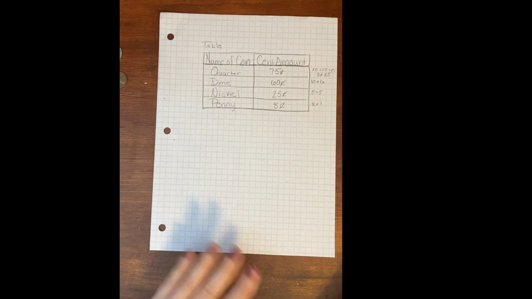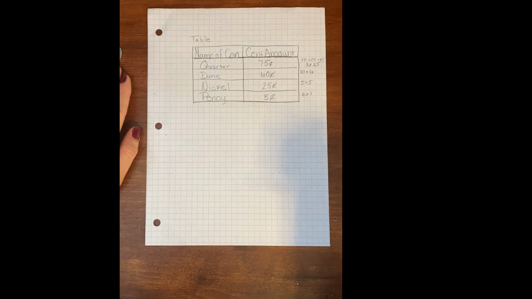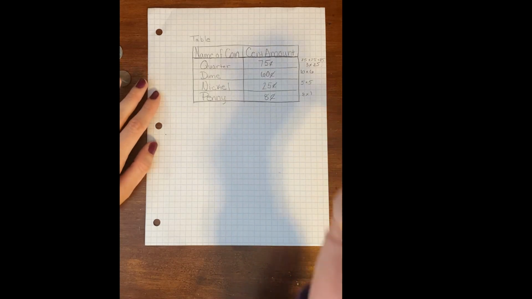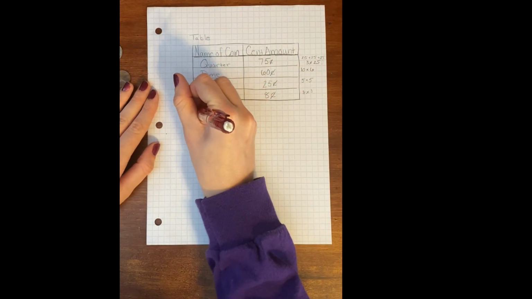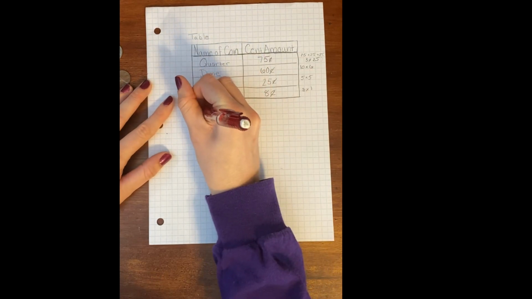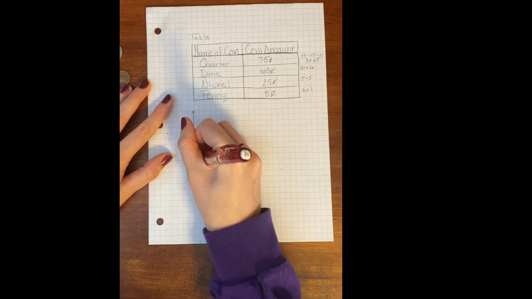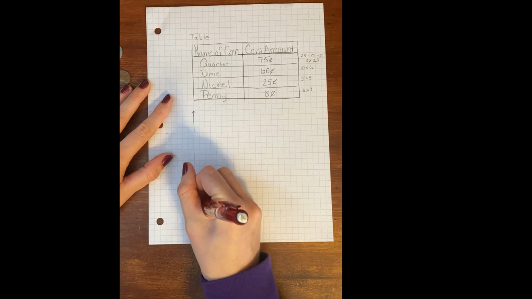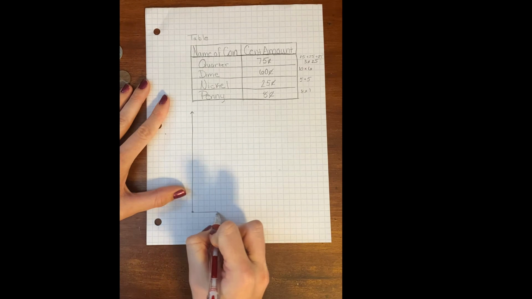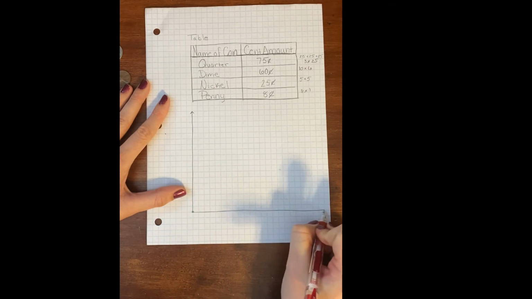Now we can graph. So bar graph, we're going to make a bar graph, and a bar graph looks like this, so we'll show you. On one axis you have these things called axes, and there are just 2 lines. One is vertical and one is horizontal. Okay?